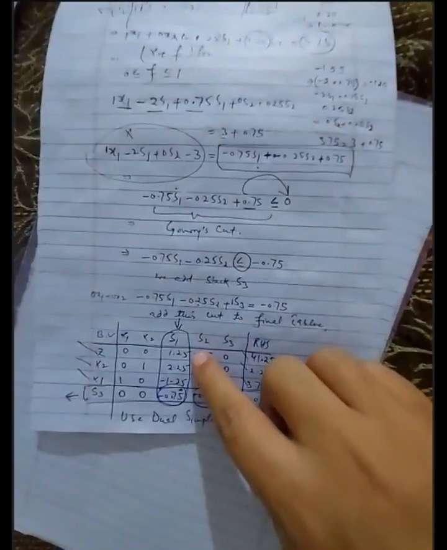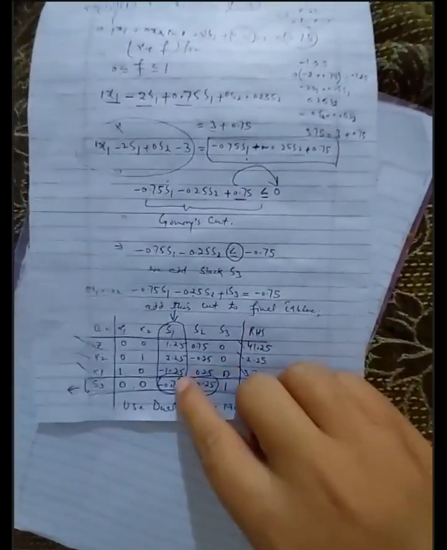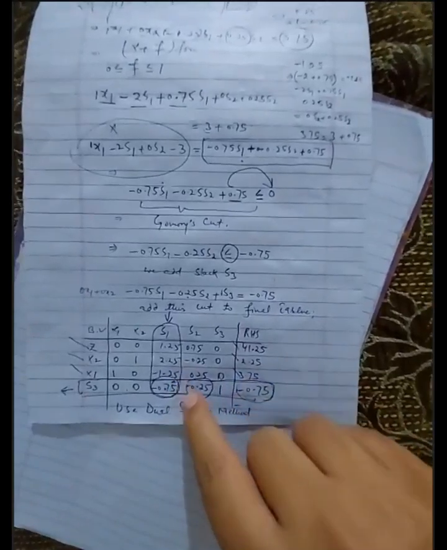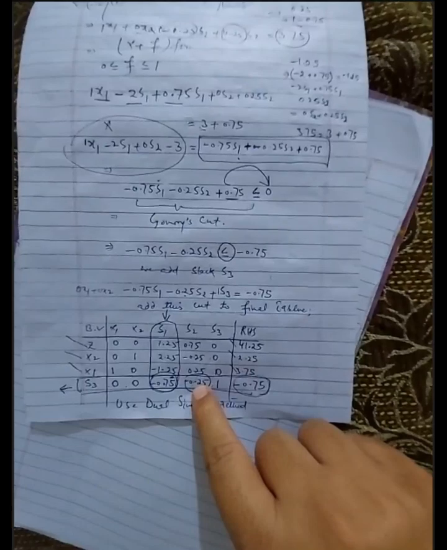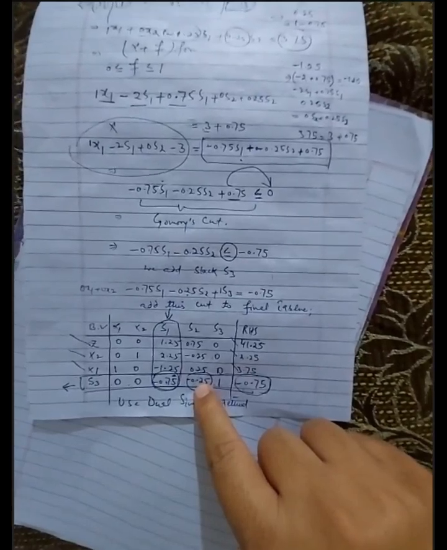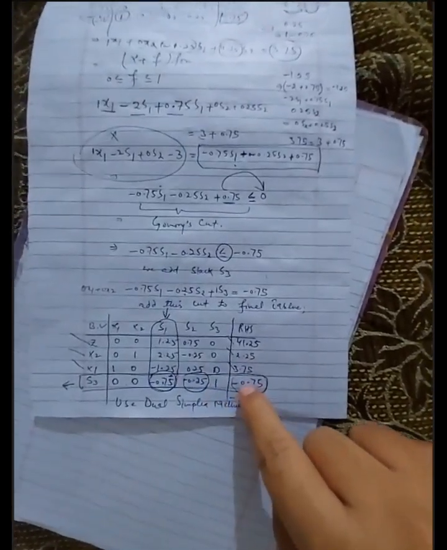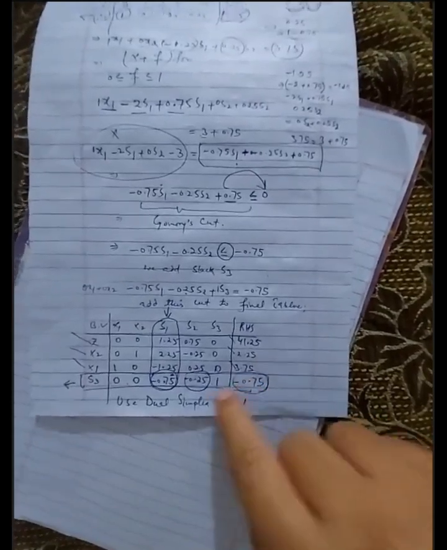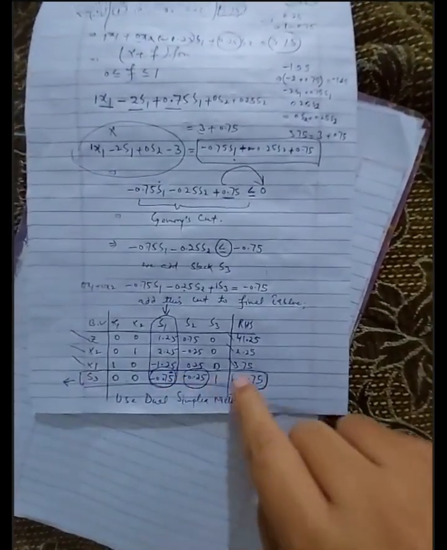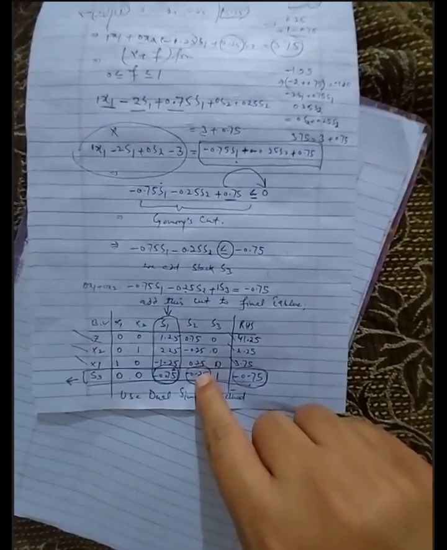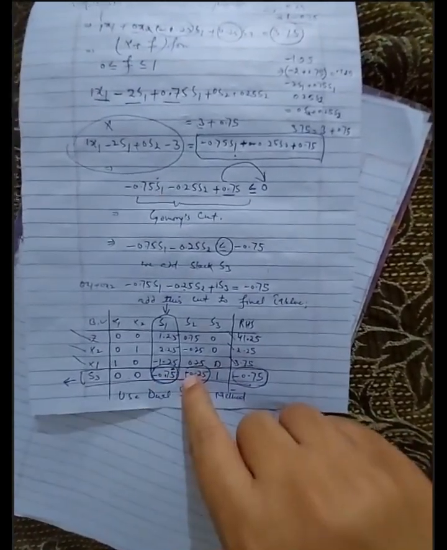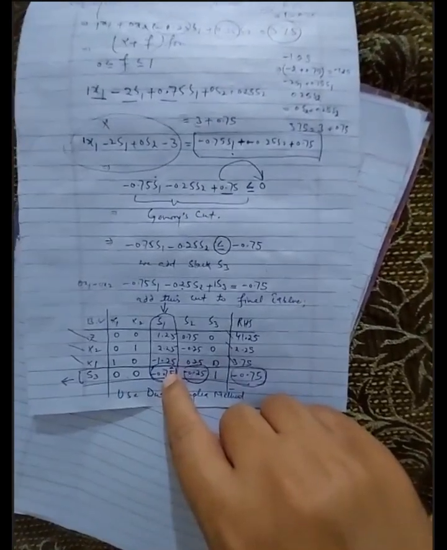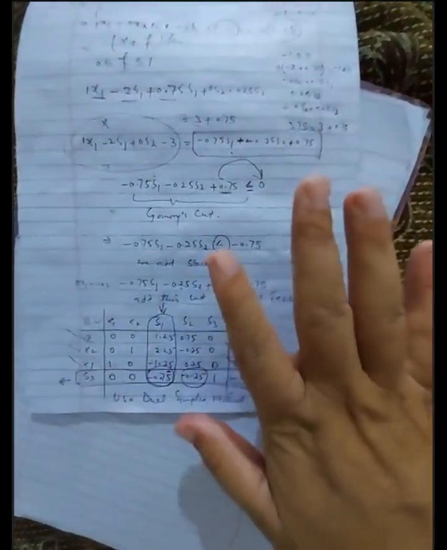Like in this example, here we have S1 negative and S2 also negative. Then we divide minus 0.75 by minus 0.75 and minus 0.75 divided by minus 0.25. So this gives us 1 and this gives us 3. S1 gives us the minimum ratio, so S1 is the entering variable.